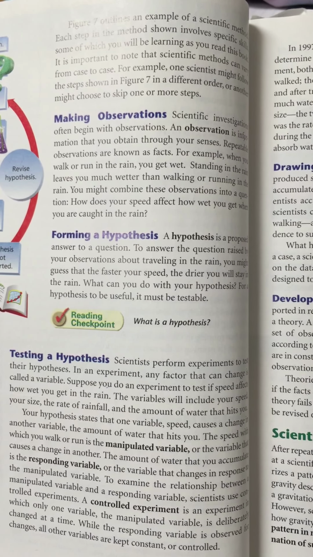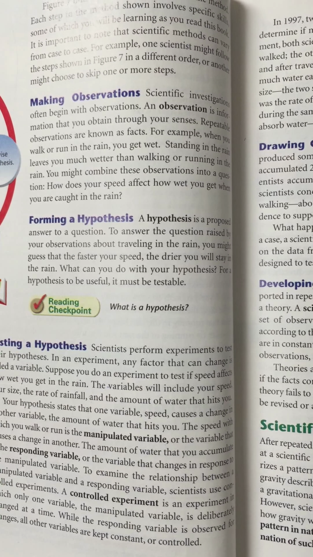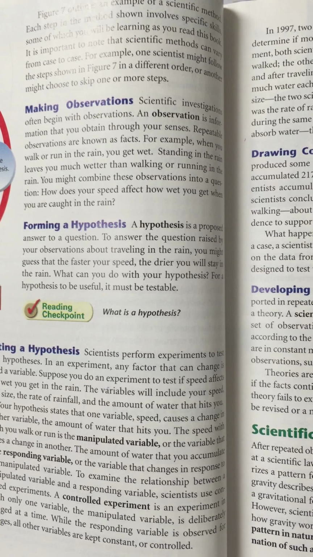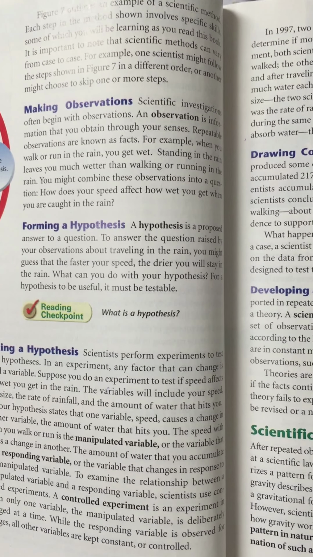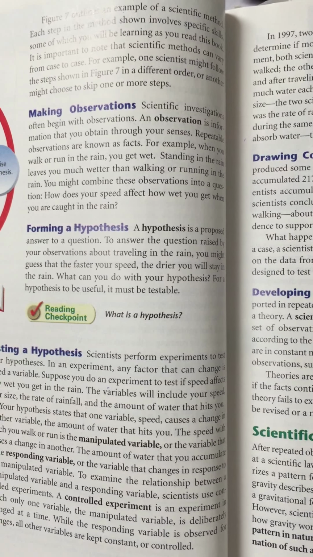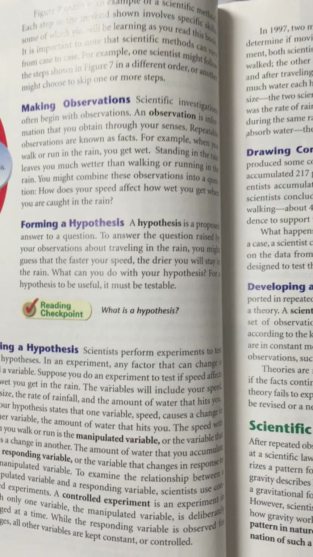Next heading, forming a hypothesis. A hypothesis is a proposed answer to a question. To answer the question raised by your observations about traveling in the rain, you might guess that the faster your speed, the drier you will stay in the rain. What can you do with your hypothesis? For a hypothesis to be useful, it must be testable.